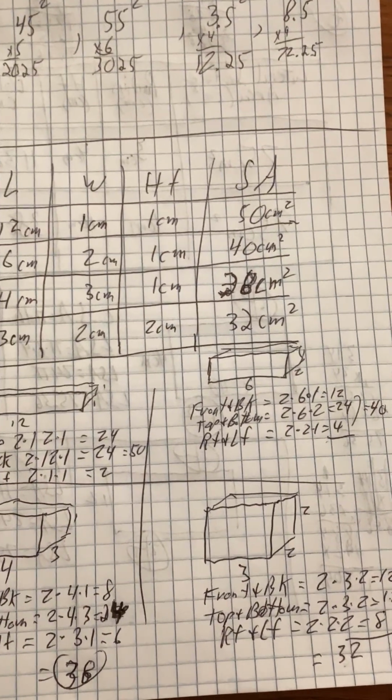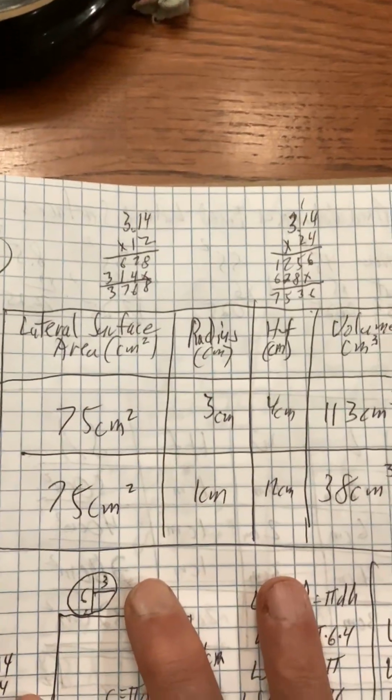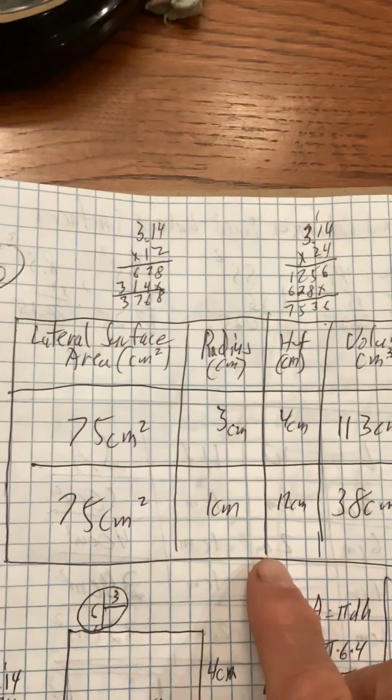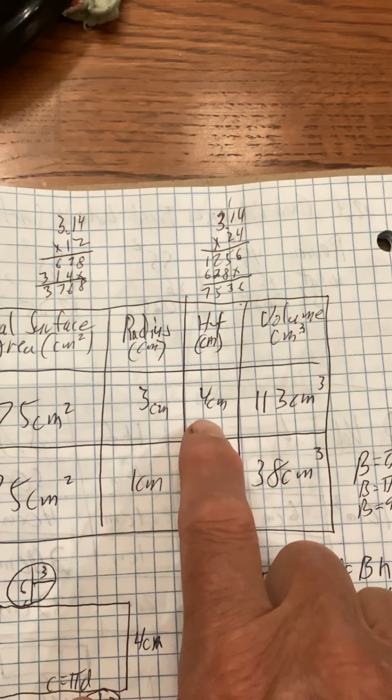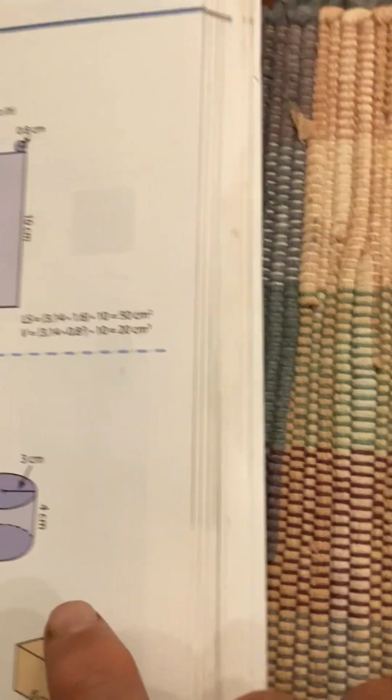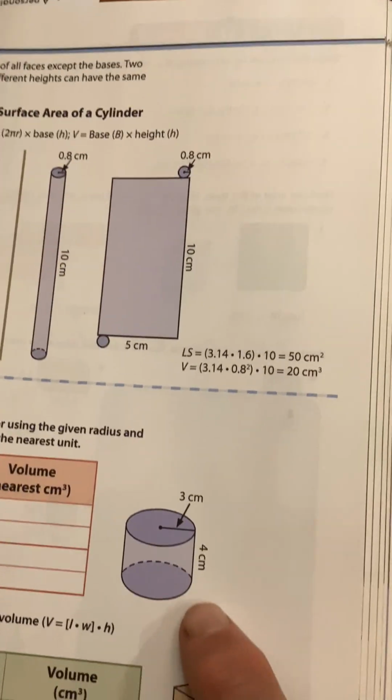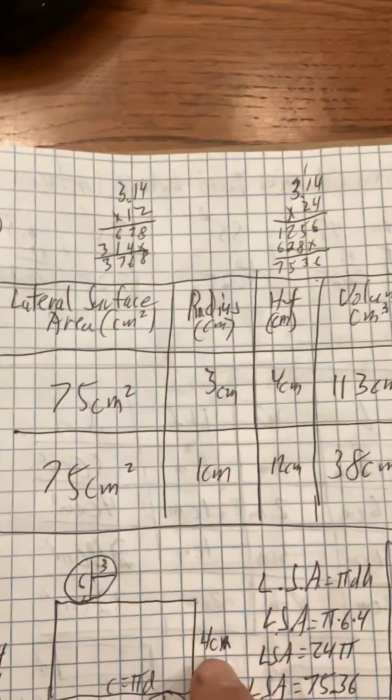So there's number 3. Now number 4, this was surprising to me. I don't think I've ever done a problem like this. But if the radius is 12 and the height is 4 of a cylinder, so I drew the picture.